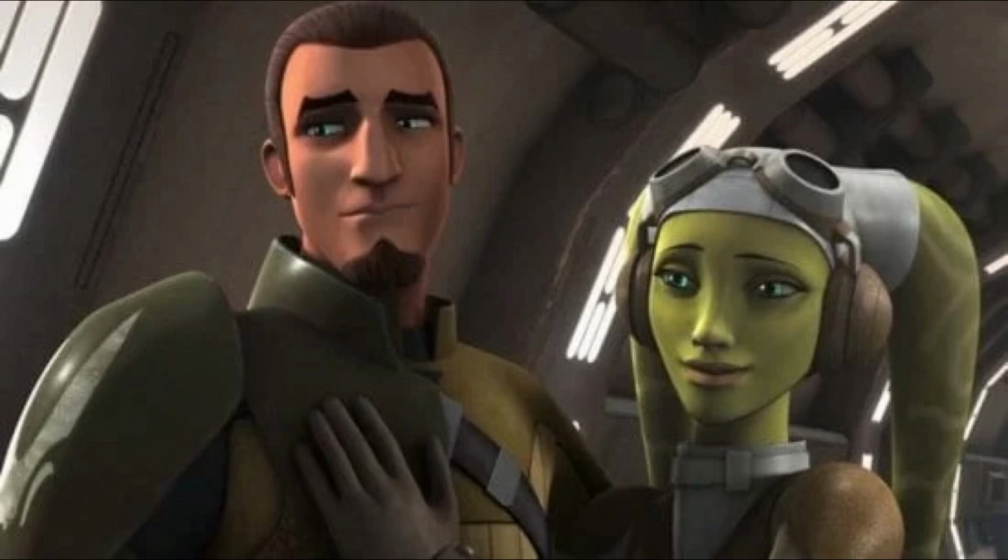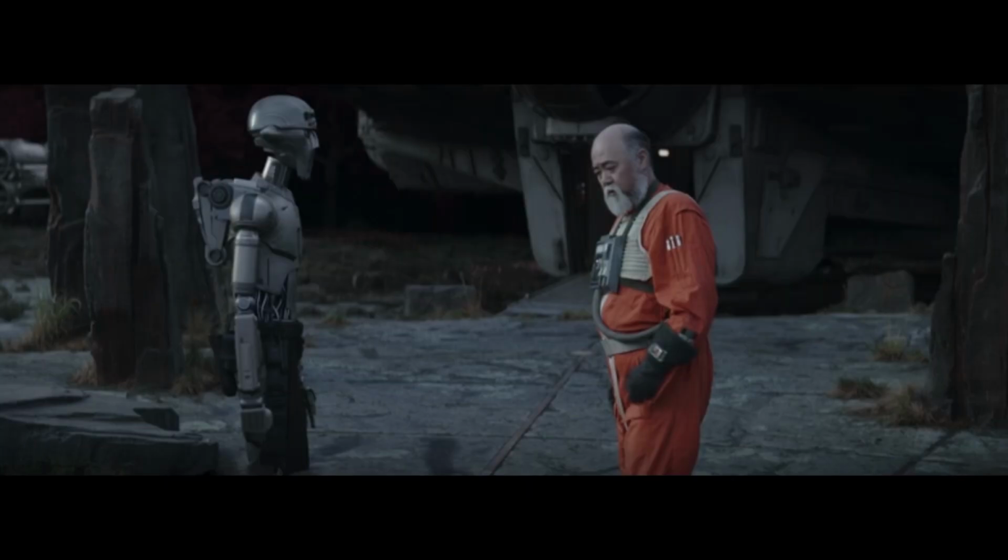Hera, of course, knows of the Force. I mean, being a part of Star Wars Rebels, being married to a Jedi, for crying out loud, she's going to believe in the Force and trust the Force. So she really gets her groove on and really gets to this mission.